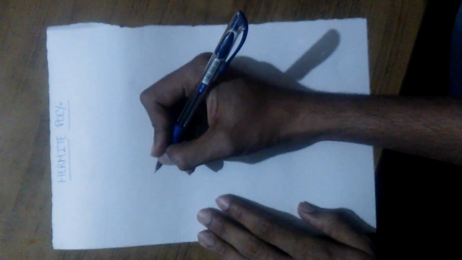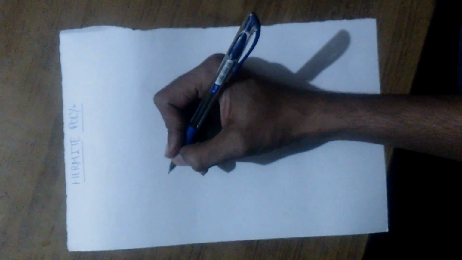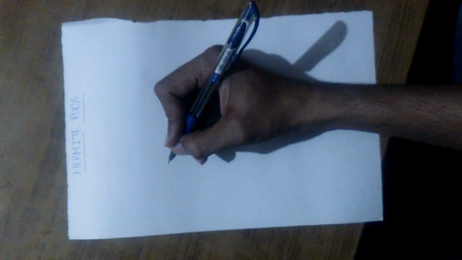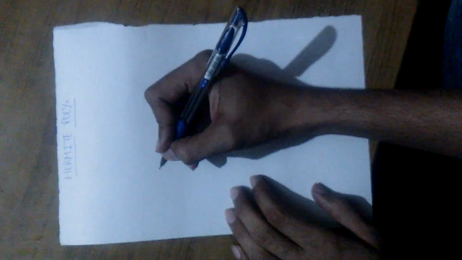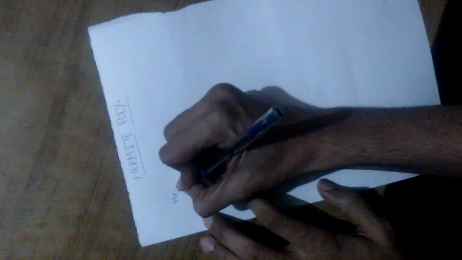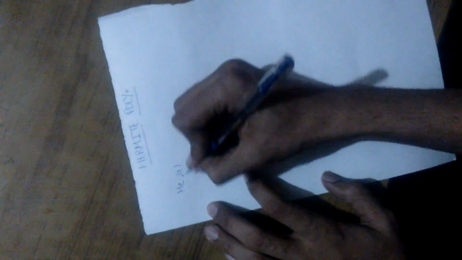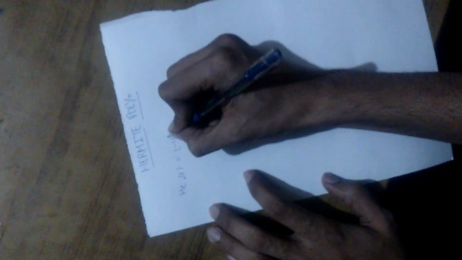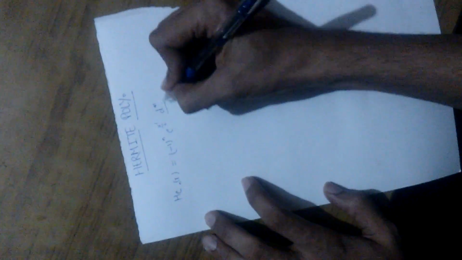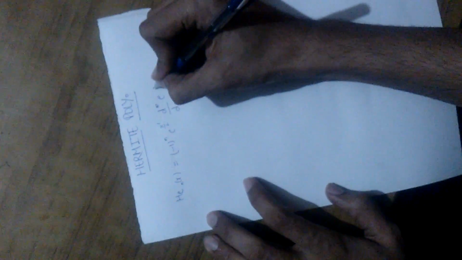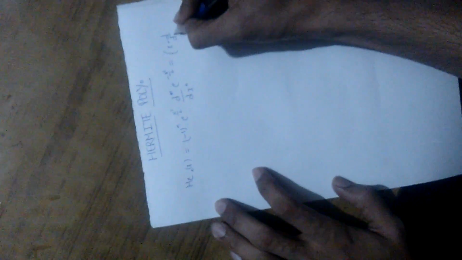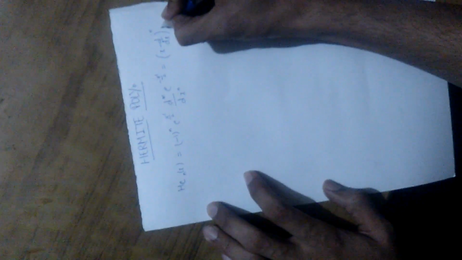In mathematics, the Hermite polynomials are a classical orthogonal polynomial sequence. Basically, there are two different ways of standardizing the Hermite polynomials. The first one is the probabilist Hermite polynomials. They are represented by He and are written as Hen of x is equal to minus 1 power n e power x square by 2 d^n by dx^n e power minus x square by 2, which is equal to x minus d by dx of n applied to 1.